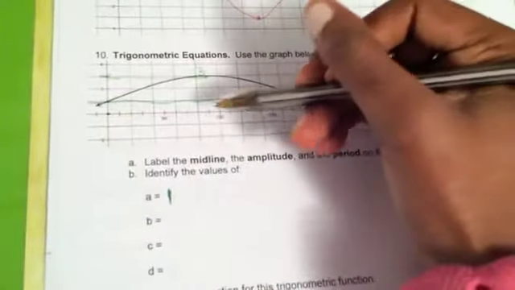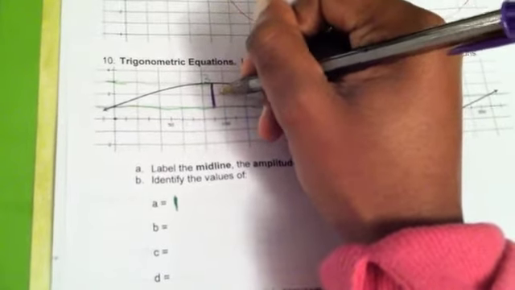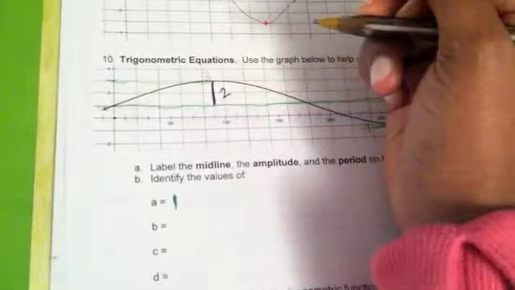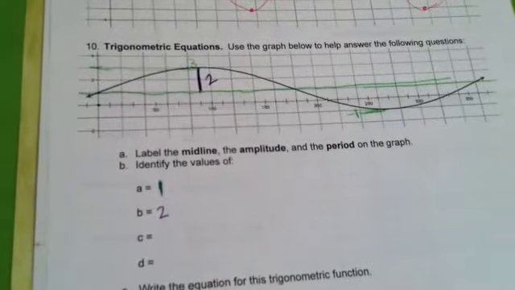Remember, b is the amplitude, and that's the distance from the maximum to the midline. So the maximum value of my function to my midline is 2 units. In other words, the amplitude equals 2, or b equals 2. Now we need to find c.